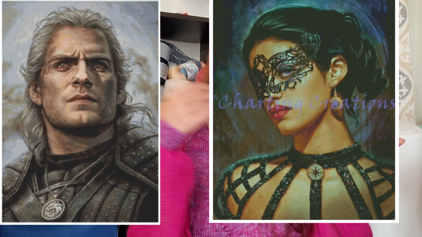And then I ended up also getting the chart called, what was it called? It's just called The Witcher. So it's Geralt from Witcher, and like I said, to me it's just a perfect match to have her and him.